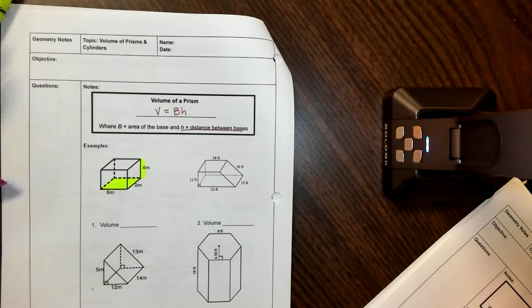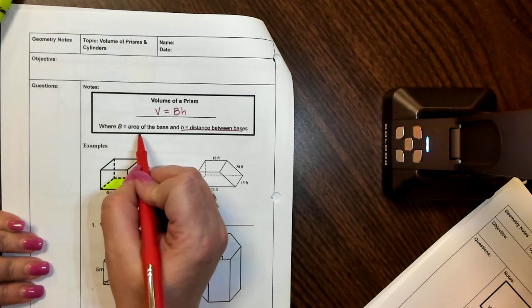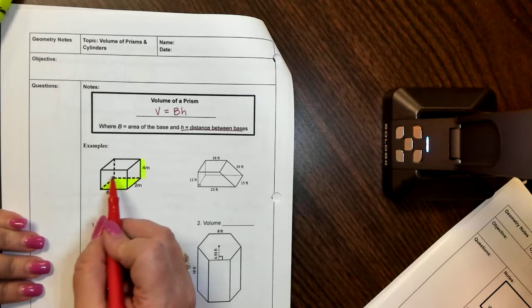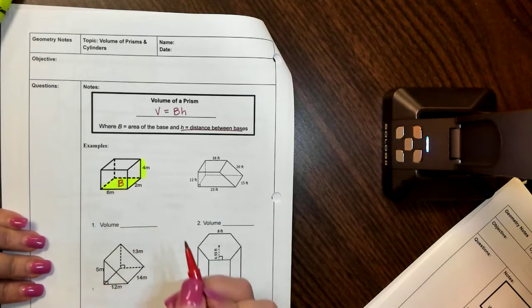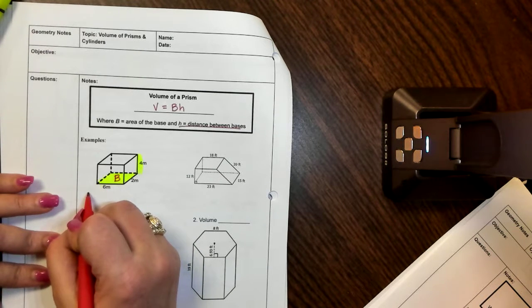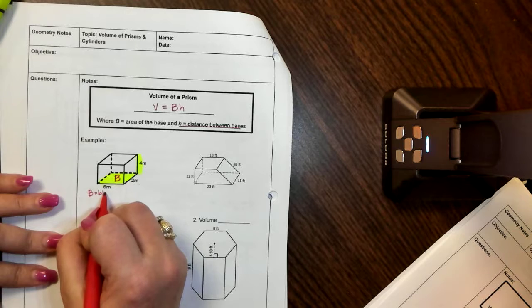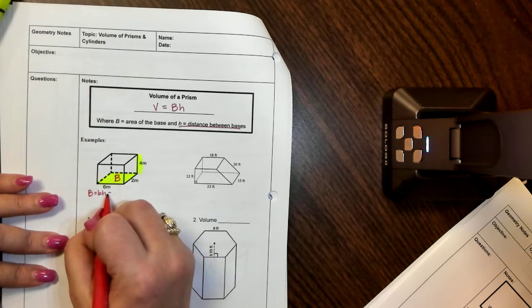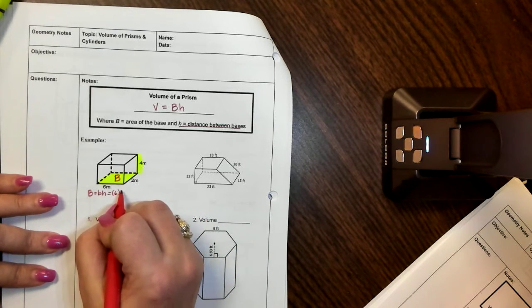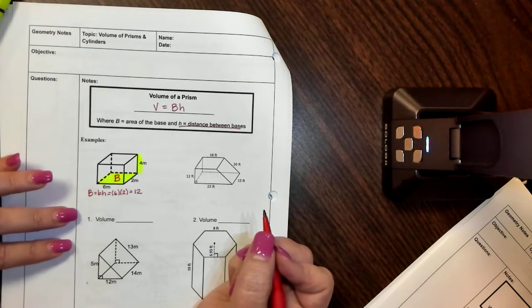you would highlight your base to make it stand out because you're using the area of the base. Those big B's, the area of the base, it's not the 6, it's the area of the whole thing. This is your base. Now, the shape of your base is a rectangle. You go back to your formula chart. The area of a rectangle is the base of the rectangle times the height of the rectangle. Well, the base of the rectangle is 6, the height of the rectangle is 2, so the area is 12.